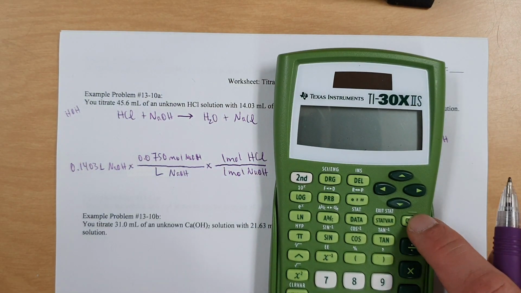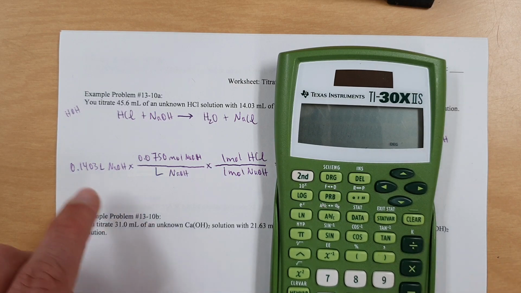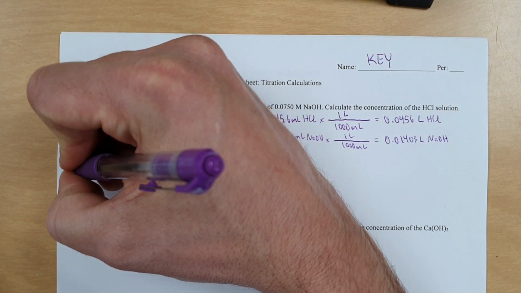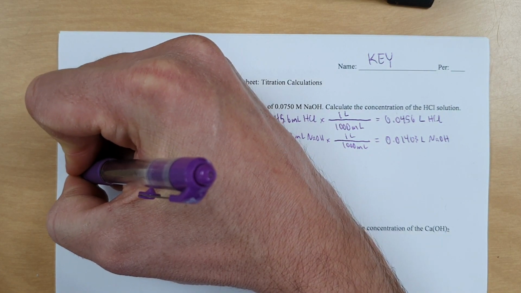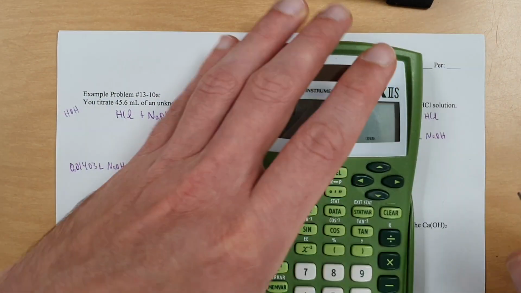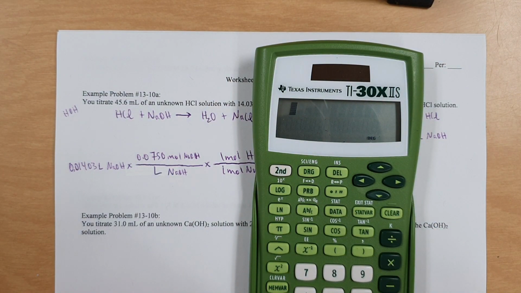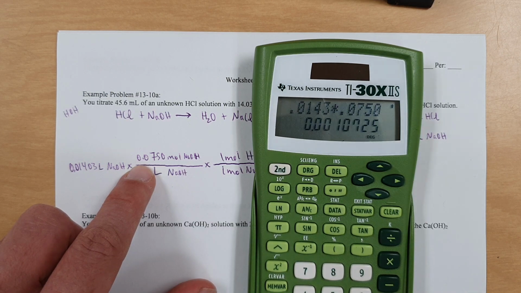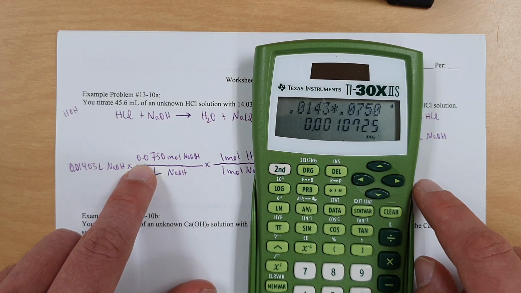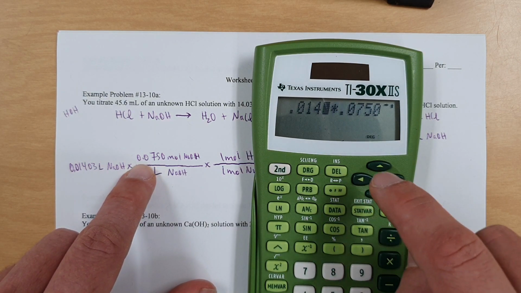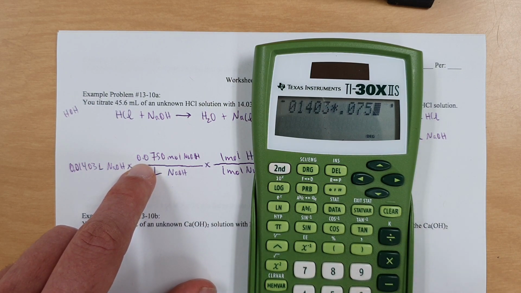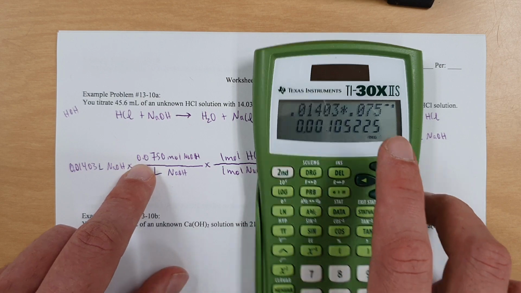So let's do that on the calculator. I just realized I miscopied the number. 0.01403 times 0.0750 is equal to that number.